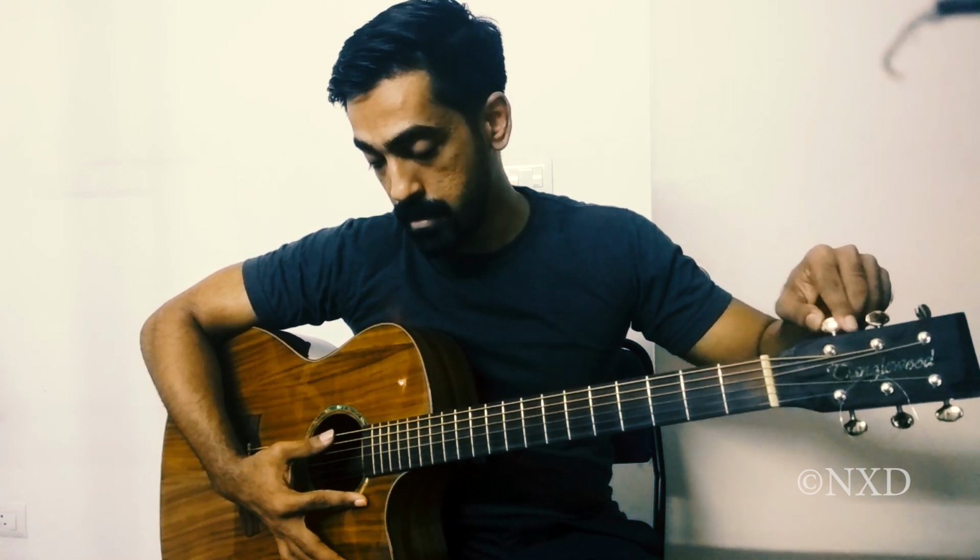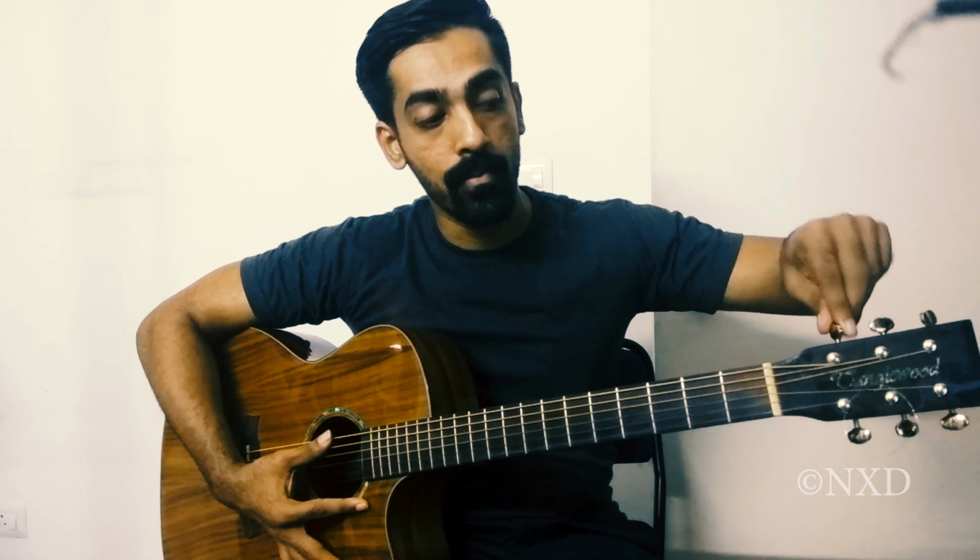For example, this is string number 6. If we make this tighter, listen to how it sounds. So first you have to be sure whether the strings are getting tighter or looser when you turn it clockwise or anti-clockwise. So remember that depends on how your string is wound, clockwise or anti-clockwise. So keep that in mind.